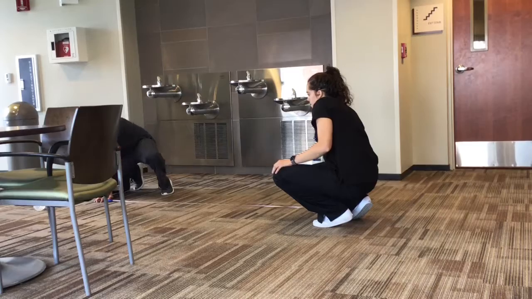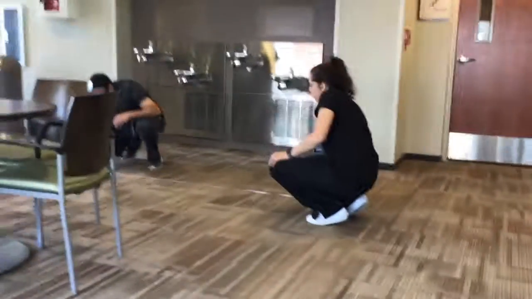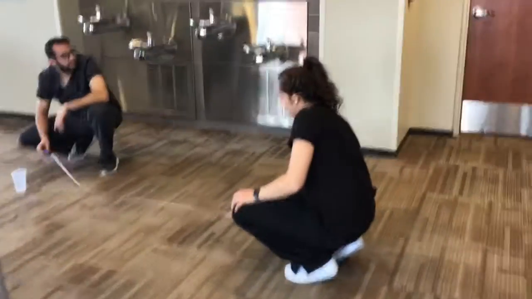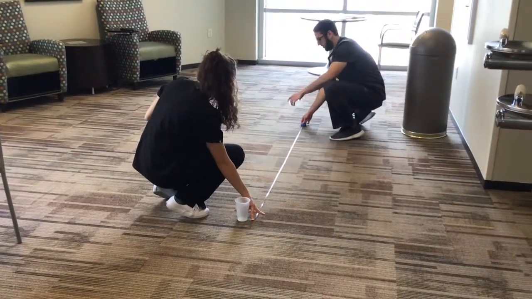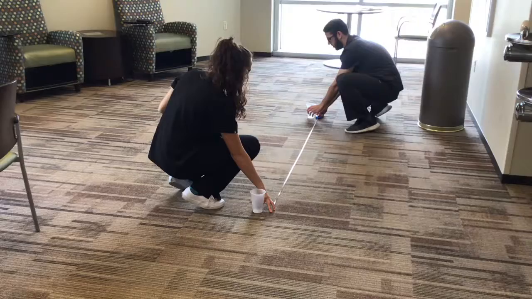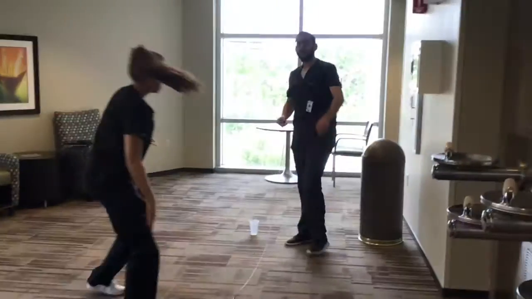This is the 4 meters right here. We're going to actually measure the distance. Take away this one. All right, so this is all set up. We have the 2 meter acceleration zone over there. These 2 cups in the middle are going to be the actual 4 meters where we're going to record the time. And then these last 2 meters over here are going to be the 2 meters for deceleration.